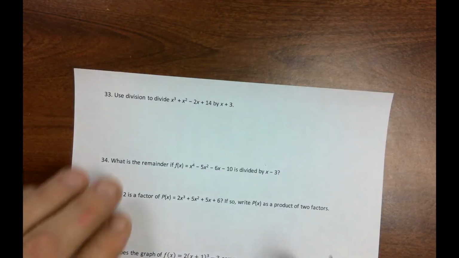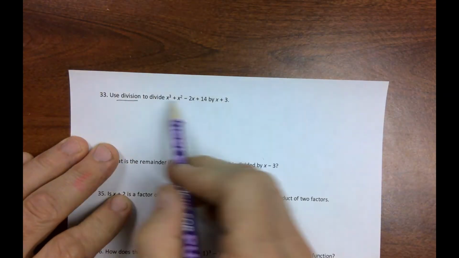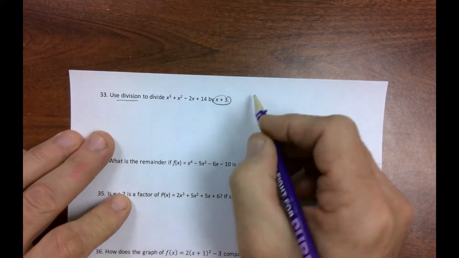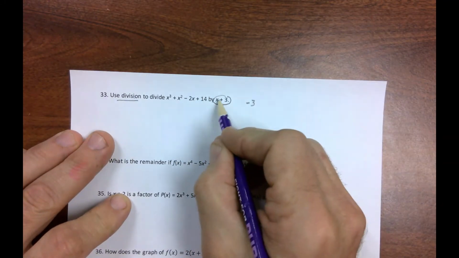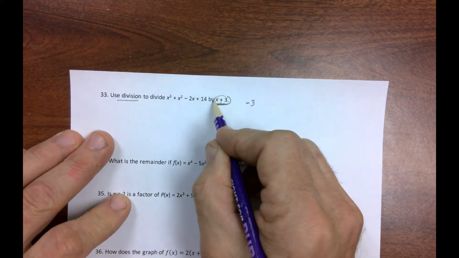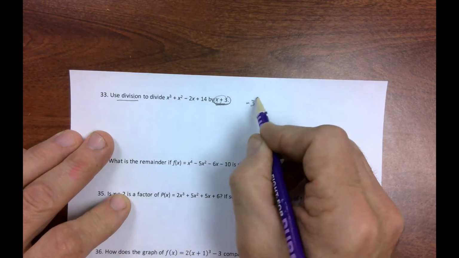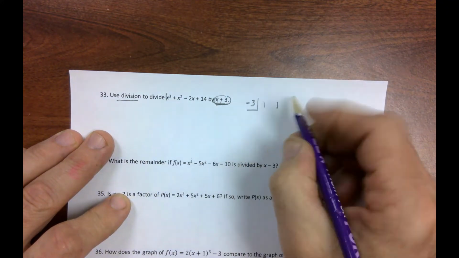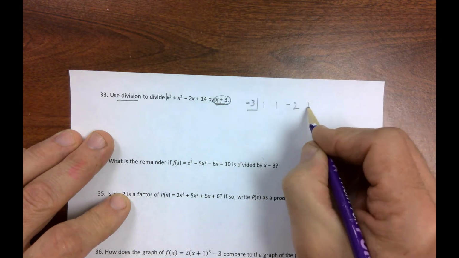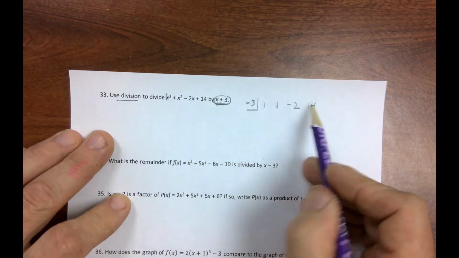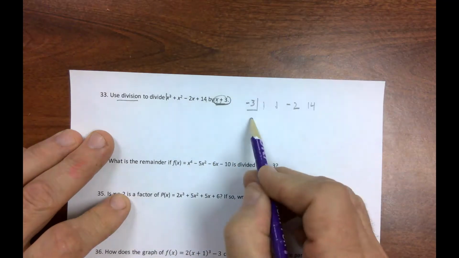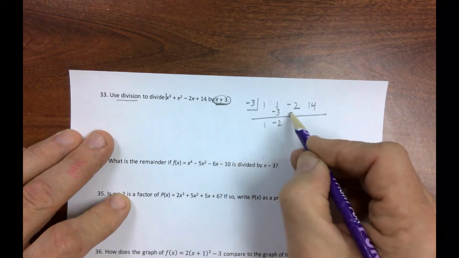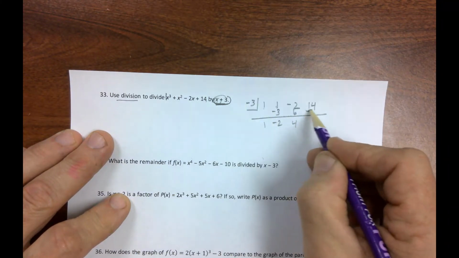Tackle this next beast. Use division. Now it doesn't say what kind, long division or synthetic. Synthetic's easier. So I look at this and I say, hey, I'm going to put whatever causes this term to be 0. So that's a negative 3 plus 3. So negative 3 in the synthetic division box. Then I put it in descending order. Notice I didn't have to put a 0 in here because it goes 3, 2, 1, none. Drop the 1, multiply, add. Multiply, add. Negative 12, add.